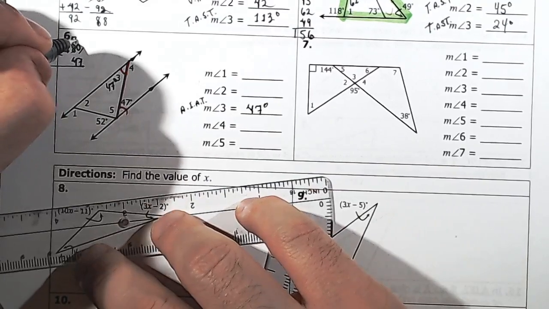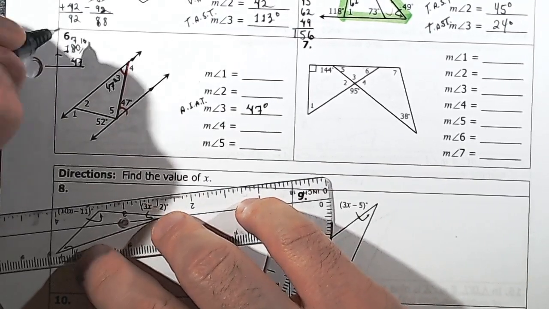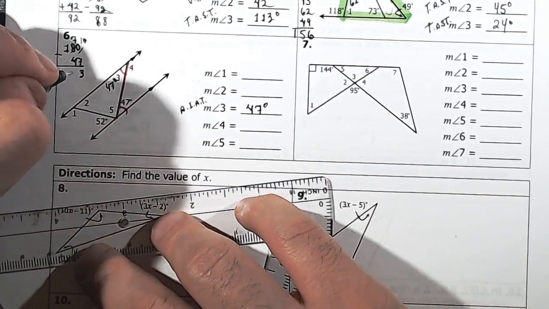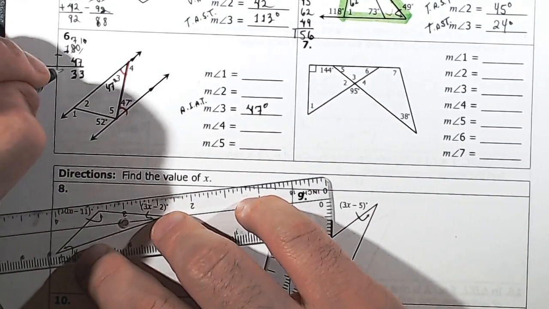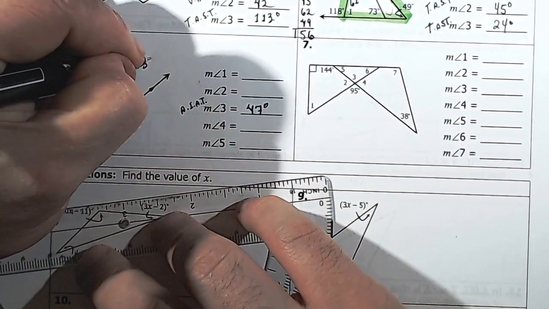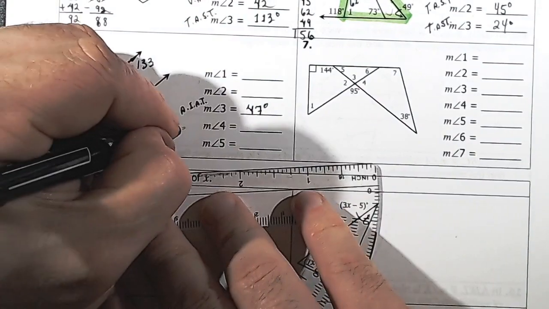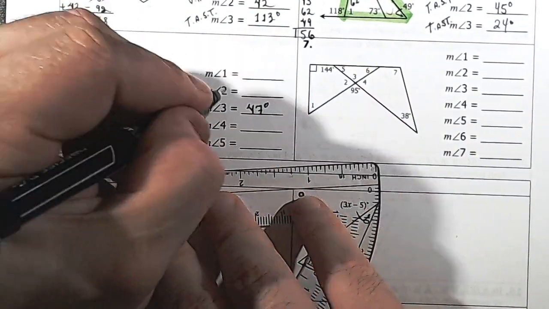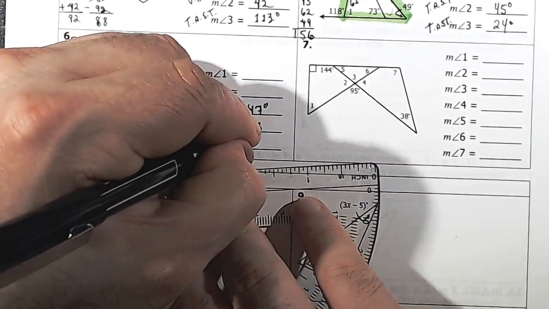We have to borrow from the 8, make it a 7, make the 0 a 10. 7 from 10 is 3. 4 from 7 is also 3. And that 1 comes down. So angle 4 must be 133 by the supplementary angles theorem. Supplementary angles theorem, SAT. Angle 4 is 133 degrees.